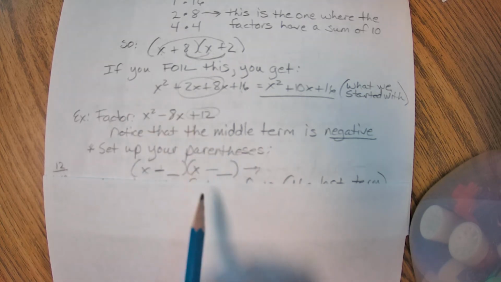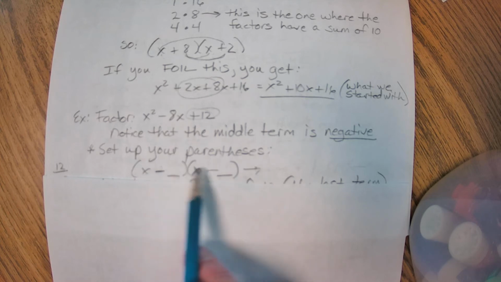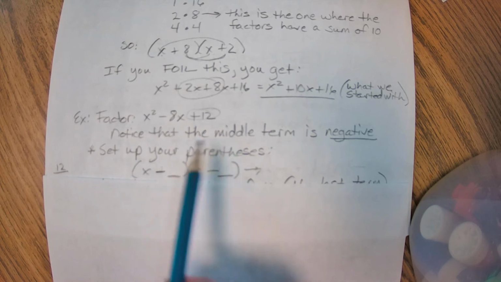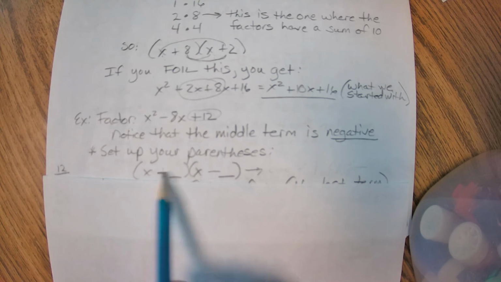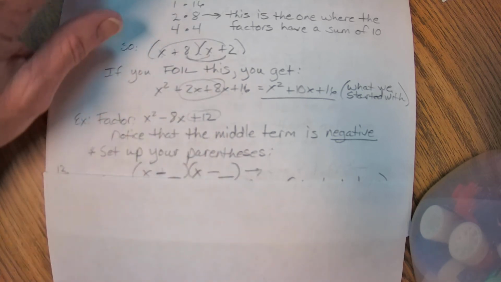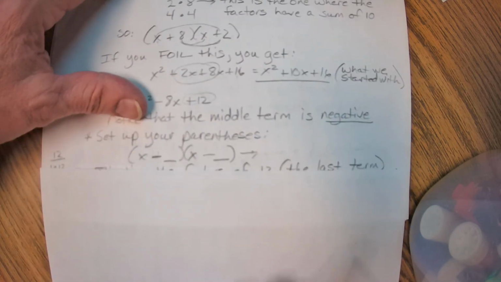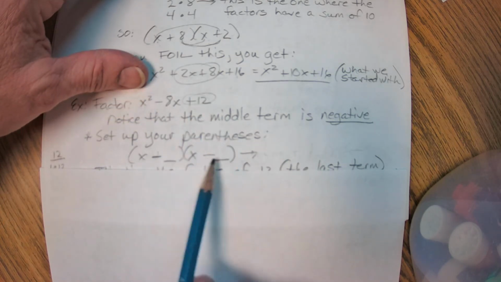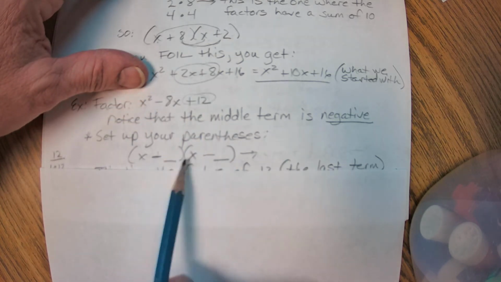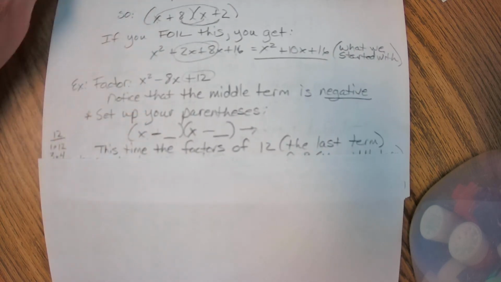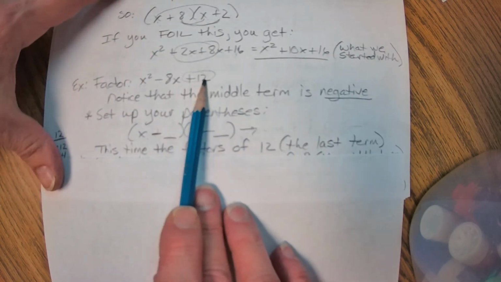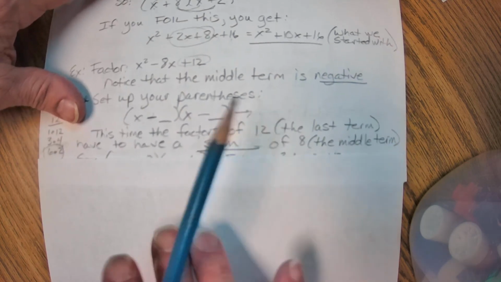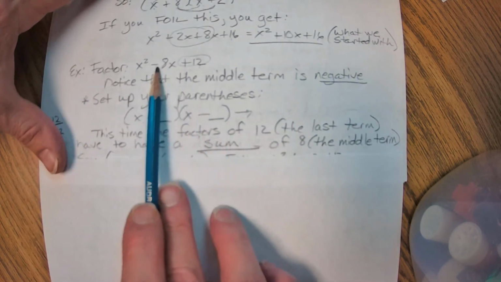Notice that the last term is positive, so that means both of these signs have to be the same. But the middle term is negative, so the signs have to be negative. You can't get a positive last term by having a positive and a negative factor in here. All right, so this time the factors of 12 have to have a sum of negative 8.